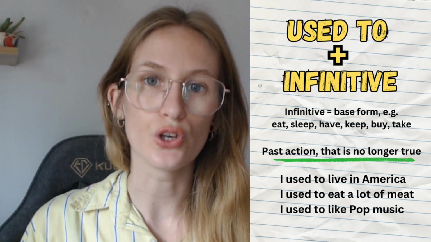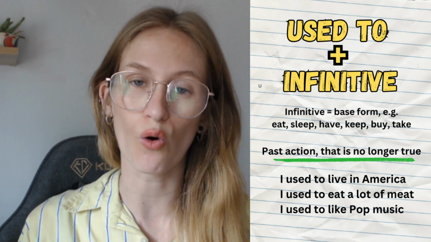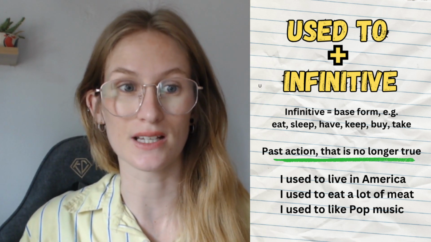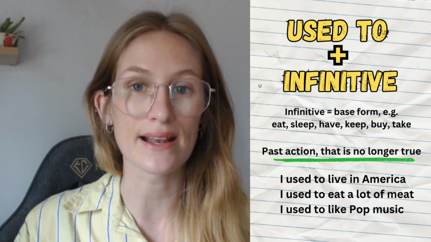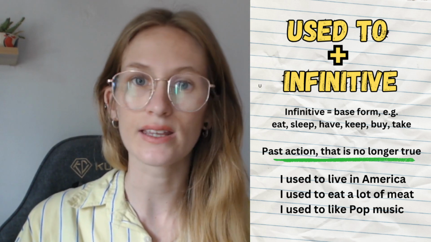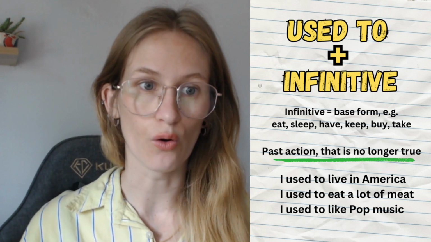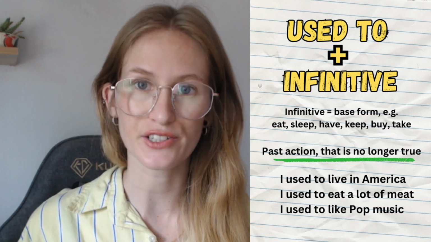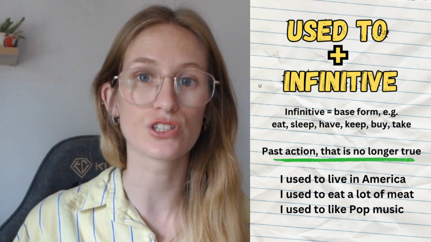Now, when we use used to and the infinitive, so the infinitive just means the base form of the verb. We like to make it very confusing for non-native speakers by giving everything a complicated name. Infinitive just means base form. So eat, sleep, go, buy, have, keep, think. If we use used to and one of these base forms, it demonstrates a past action that was a repeated action, but the state of that action has now changed.